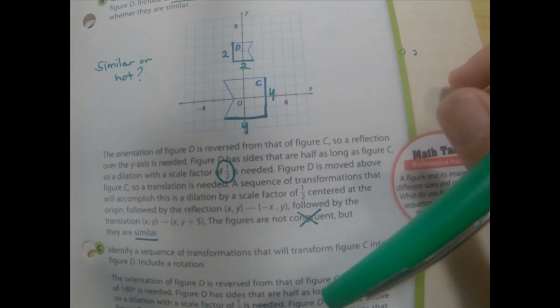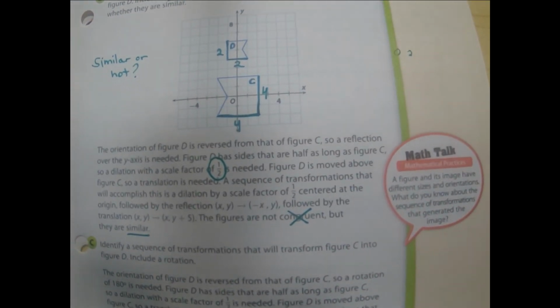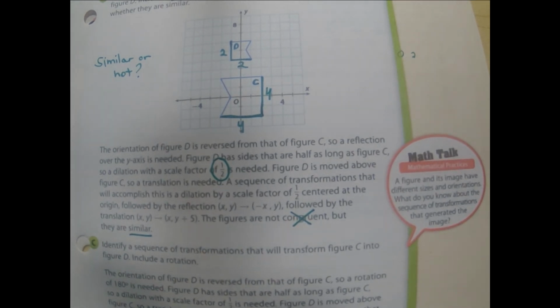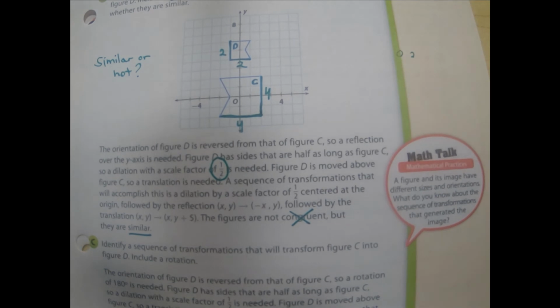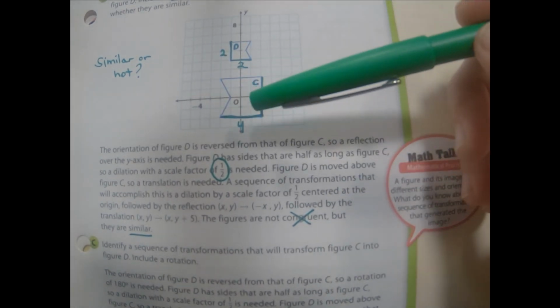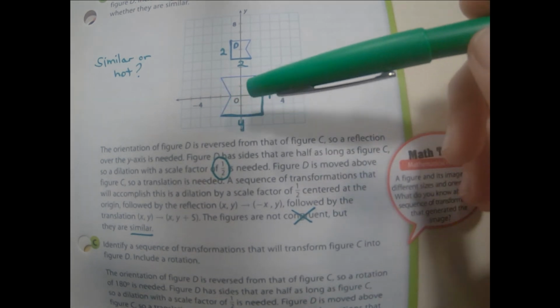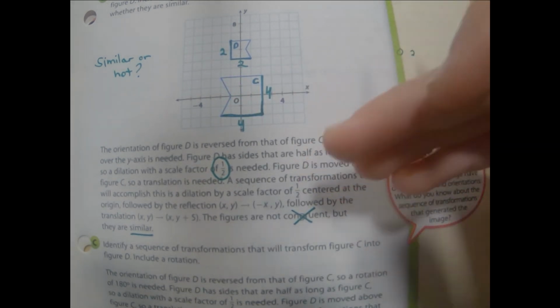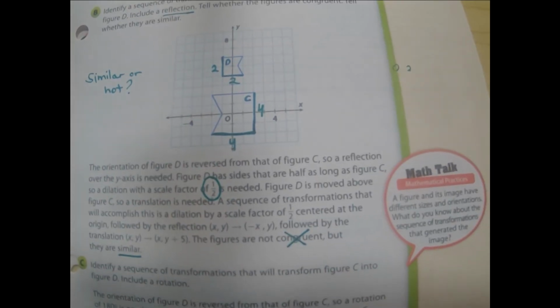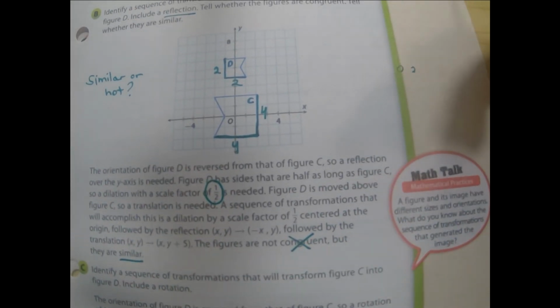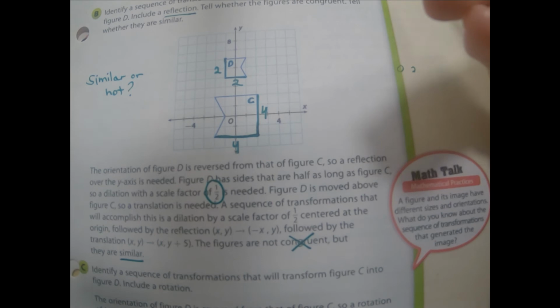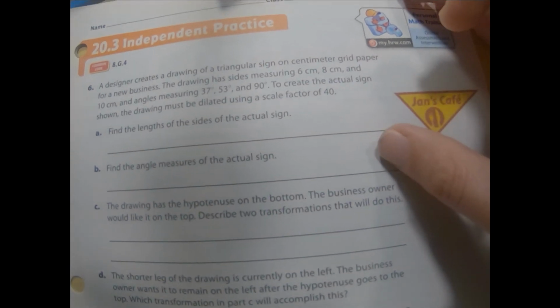So what you have to do is make sure that you are taking all of these sequences of transformations carefully from the first figure, the pre-image, to the new image, and make sure that you follow well enough so that you can actually determine whether they are similar or congruent. So as you move forward into the rest of the lesson with your homework, make sure you're following along as far as whether these images are similar or congruent.